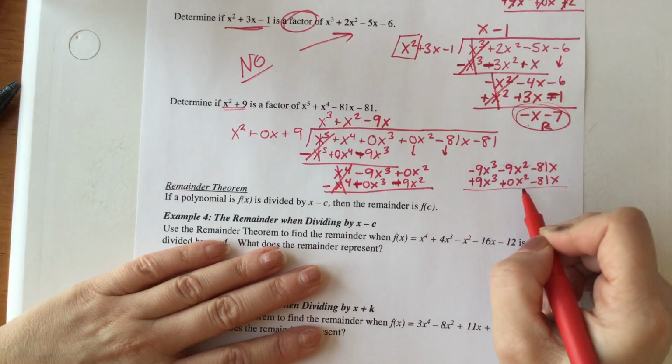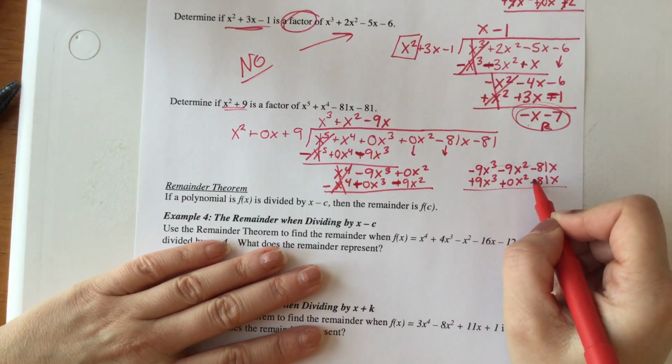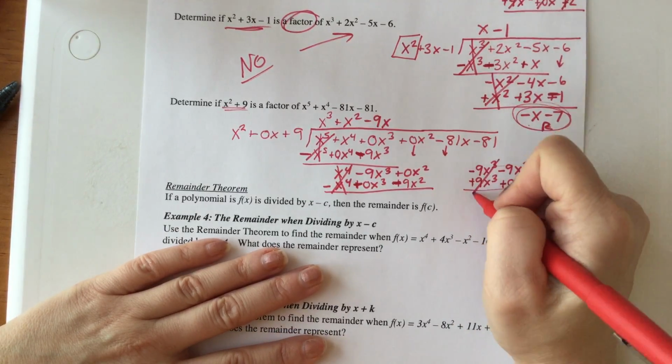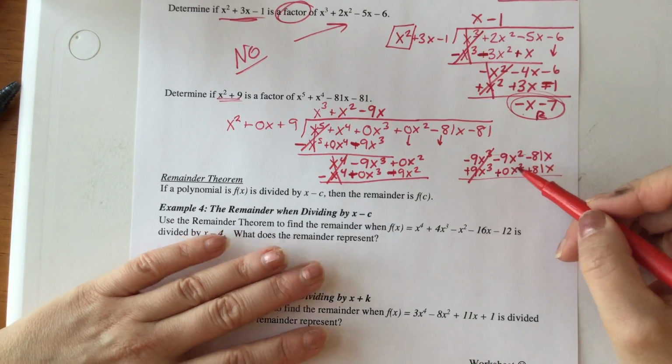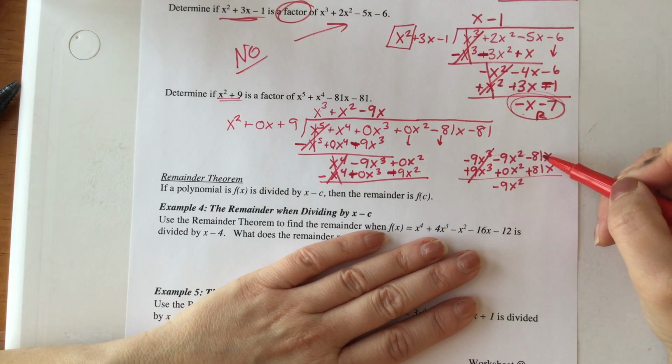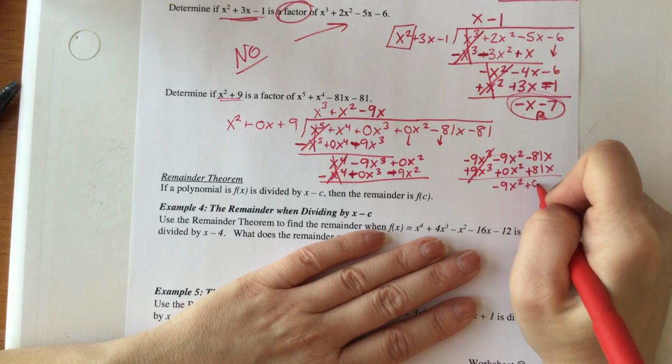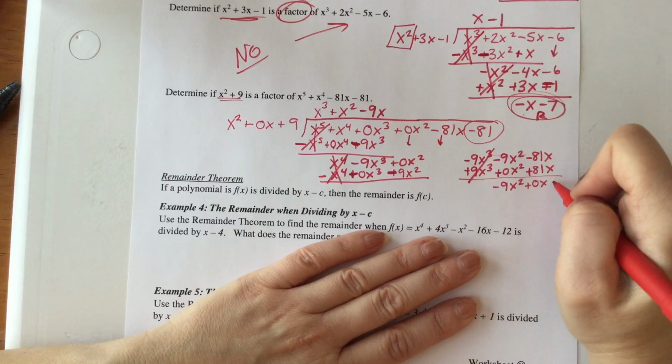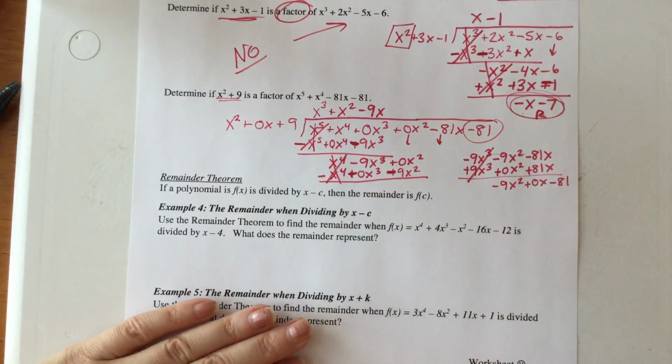This becomes a positive. There's no such thing as a negative 0. This becomes a positive, so this cancels. Negative 9x squared plus 0x squared is negative 9x squared. Negative 81x plus positive 81x is 0x. Carry down the last term, which is negative 81.